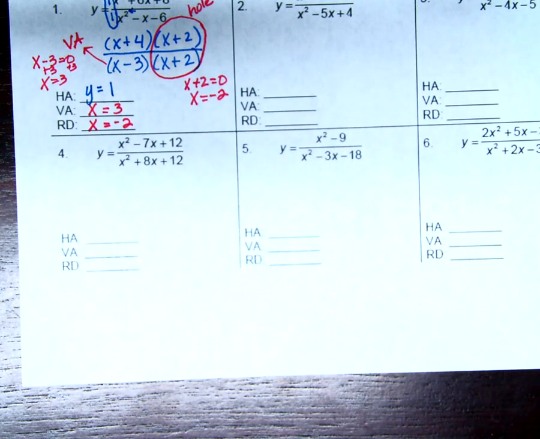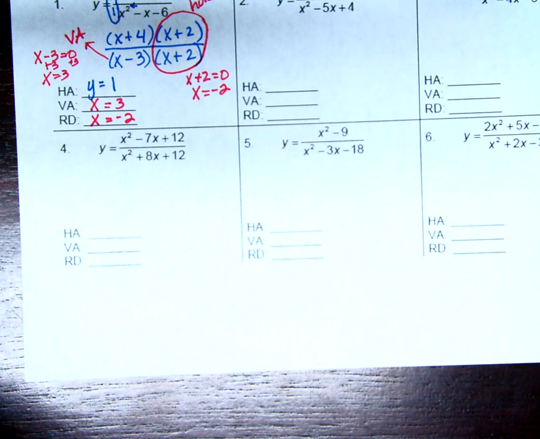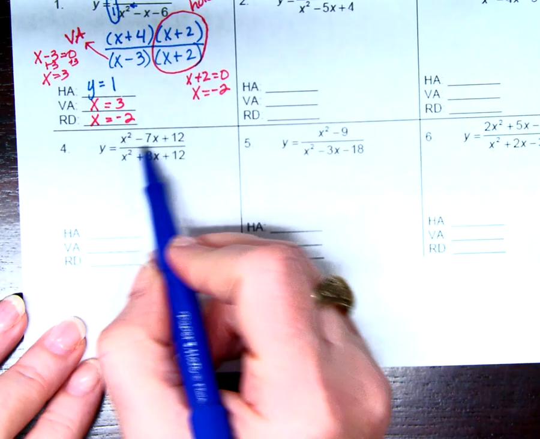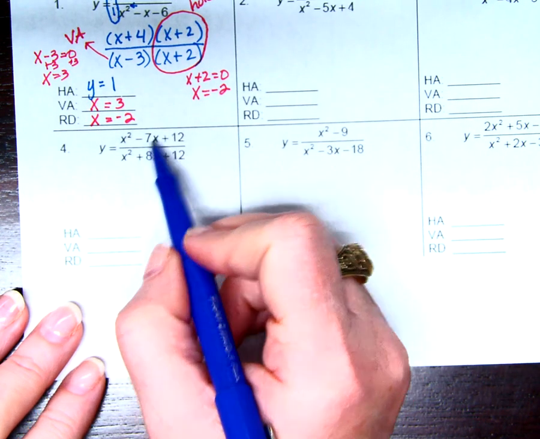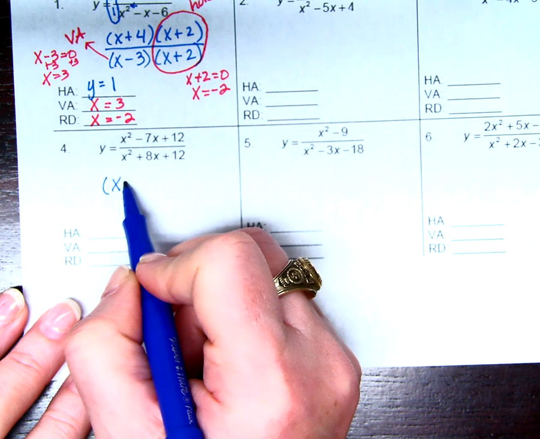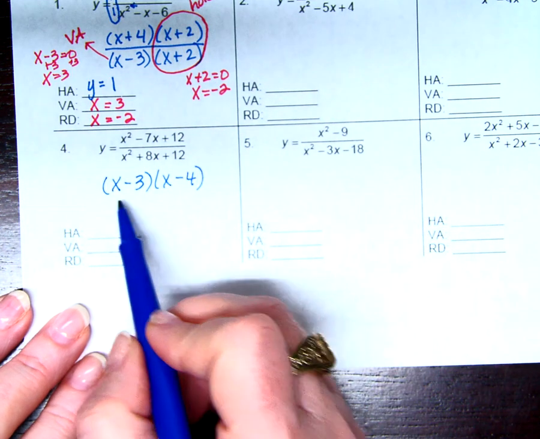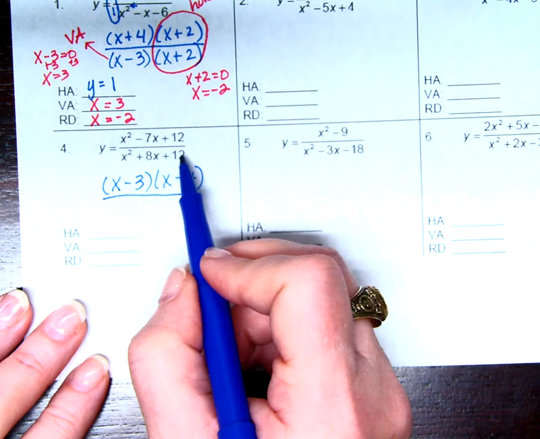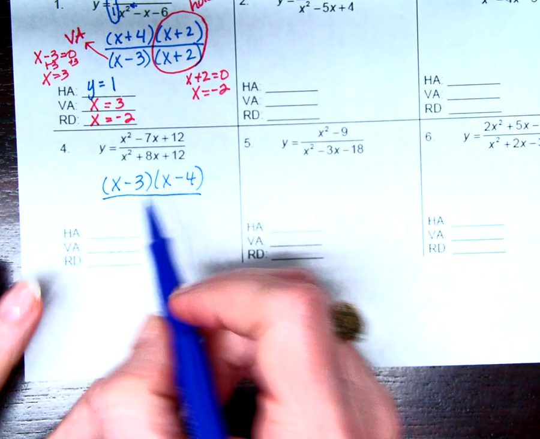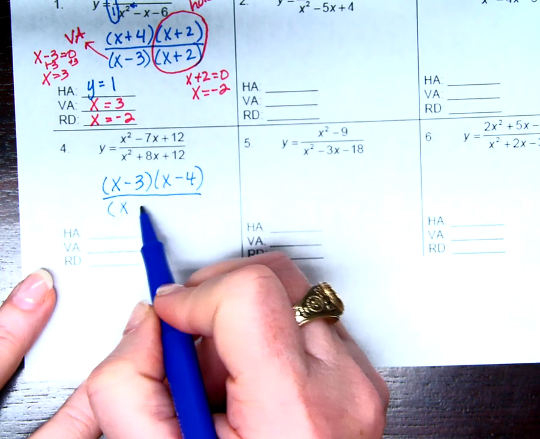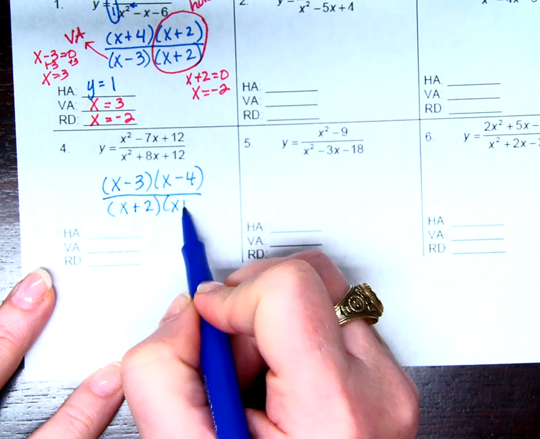I'm going to do number 4 for you also. On number 4, when we factor this, multiply to be 12, add to be negative 7, that would be x minus 3 and x minus 4. If I factor the denominator, multiplies to be 12, adds to be 8, x plus 2, x plus 6.